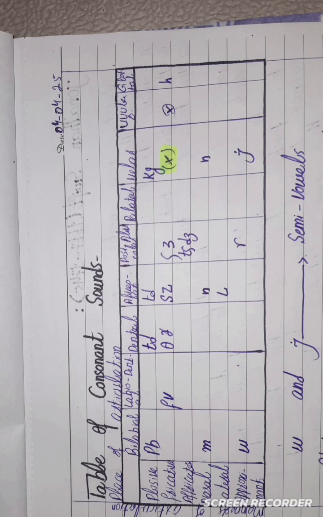Be careful that a sound deals with two features, by manner of articulation and by place of articulation. For example, P B is a plosive sound by manner of articulation, but it is a bilabial sound by place of articulation.